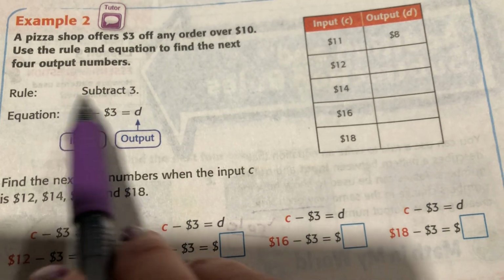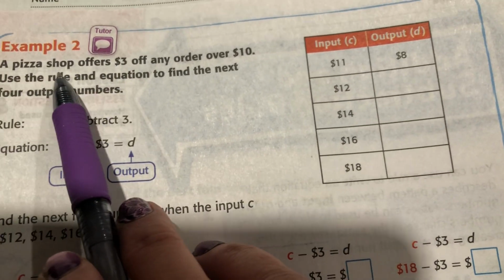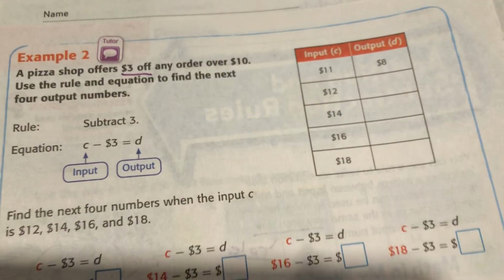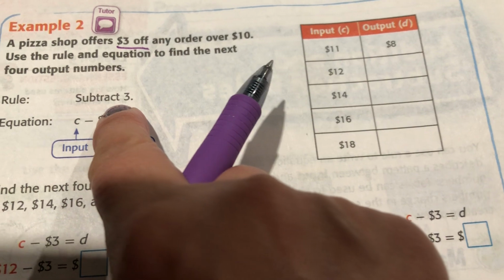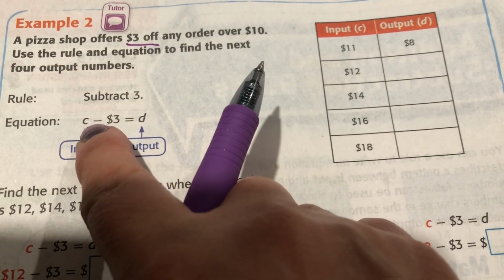So what is the rule? Well, what is it? $3 off. So I'm going to underline that. So is that adding or subtracting? You take something off. It's a subtraction of 3.